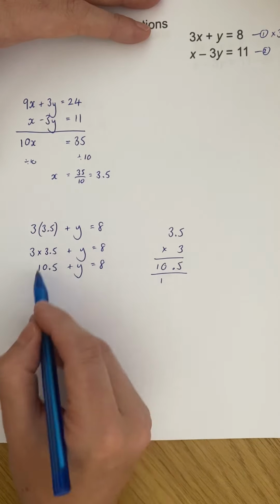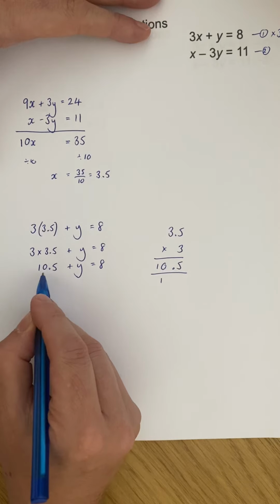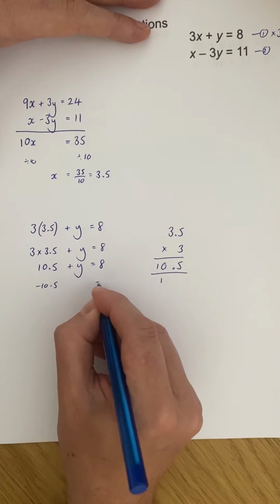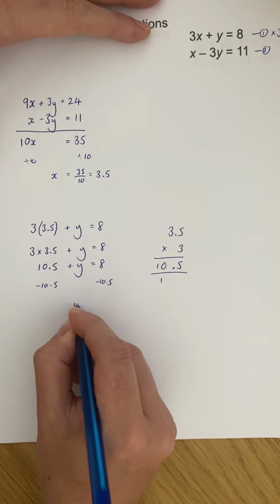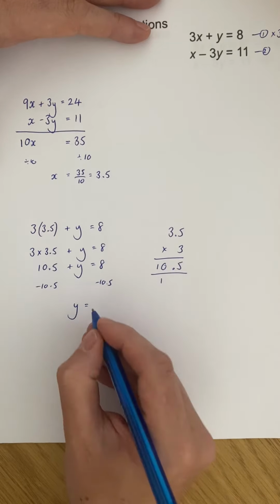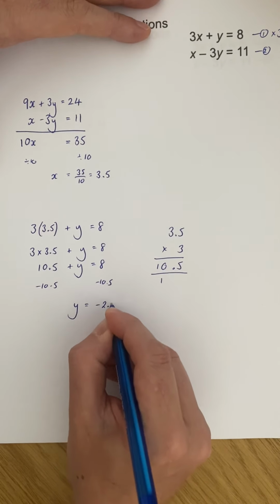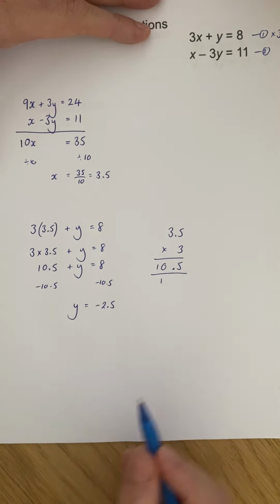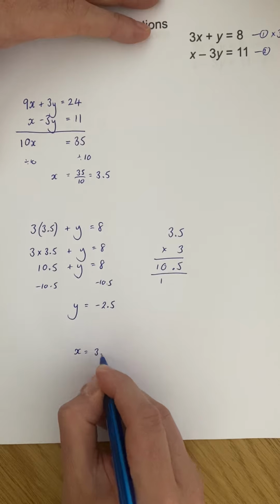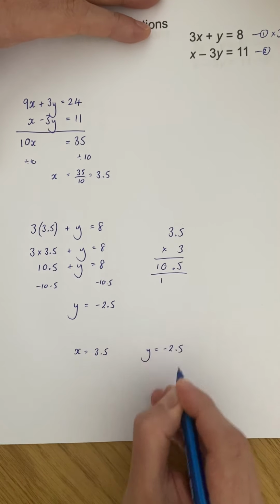Now just think of this as a really straightforward equation. How do we work out what y is? We can take away 10.5 from both sides. So take away 10.5, and we're going to be left with y equals 8 take away 10.5, which comes to be minus 2.5. And there are our two solutions. x equals 3.5 and y equals minus 2.5.